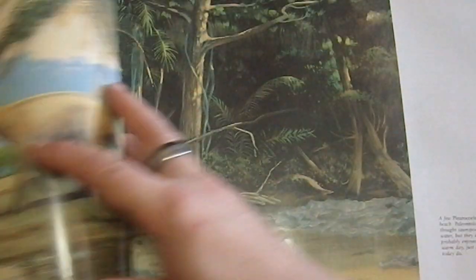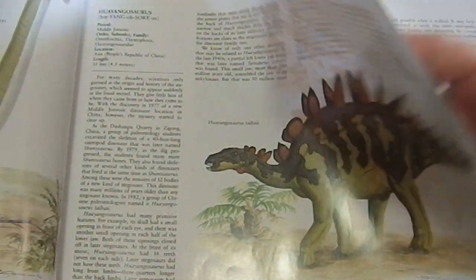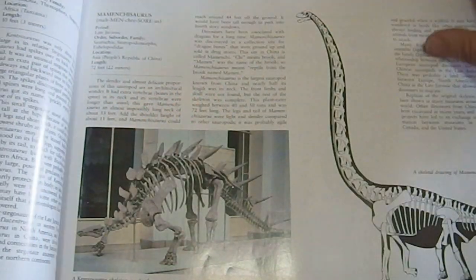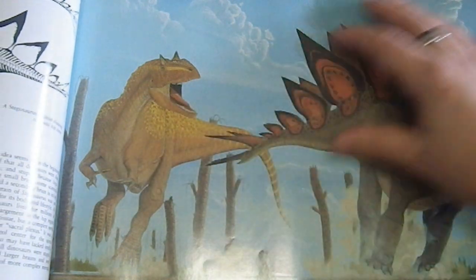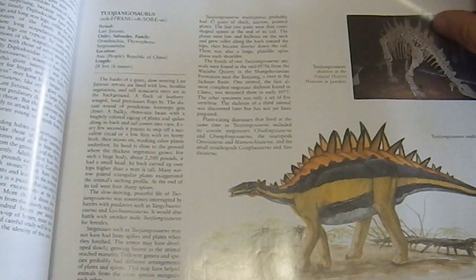Again, this encyclopedia has some marvelous illustrations in it. I'm speeding up a little because I have a timer on my camera, so it lets me do a 10-minute video. I've never figured out why. I'm not technically advanced enough probably to do that.